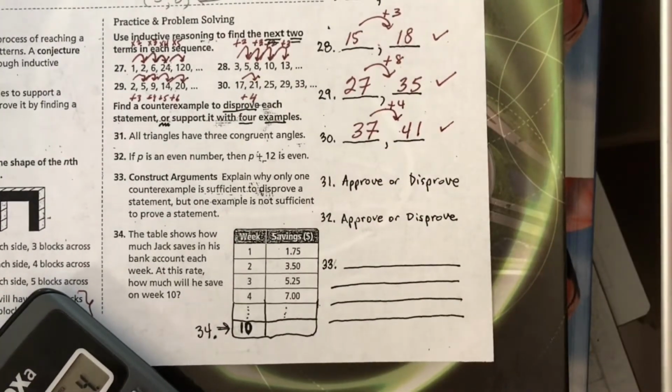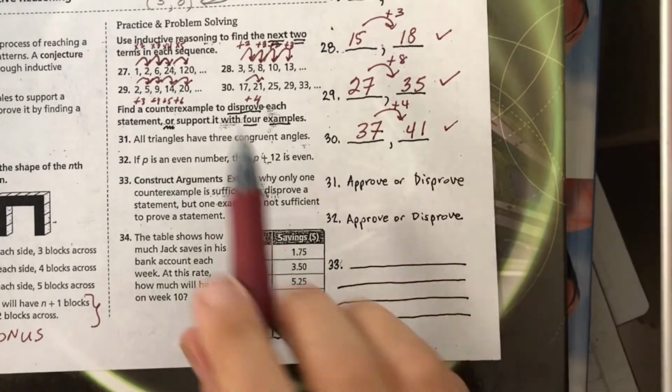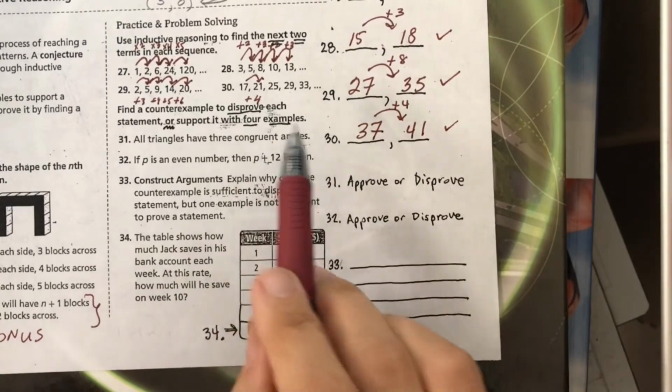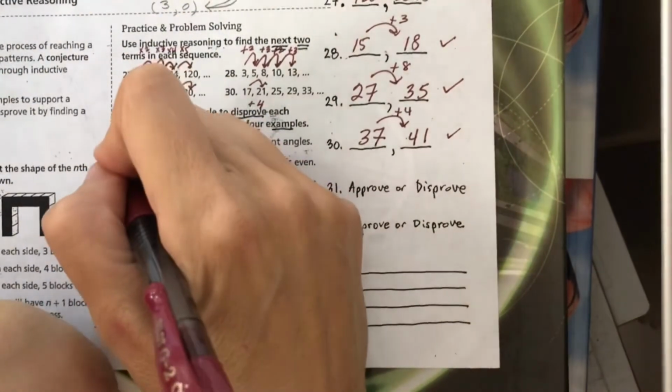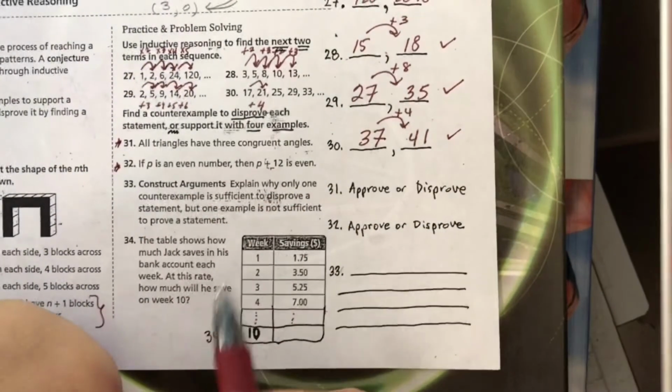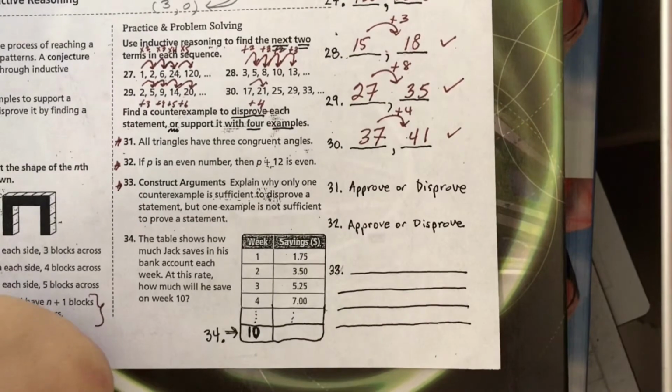Awesome. Next question. It says, find a counterexample if you disprove, or if you approve, give me 4 examples. These are cool. Now these would be hard for me to grade, so I probably wouldn't stick them on a quiz, but they're still worth talking about. These 3 questions are really kind of good questions to talk about.